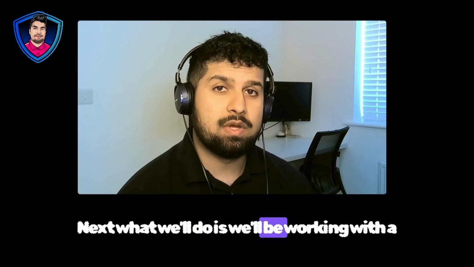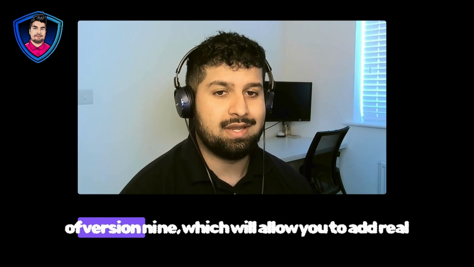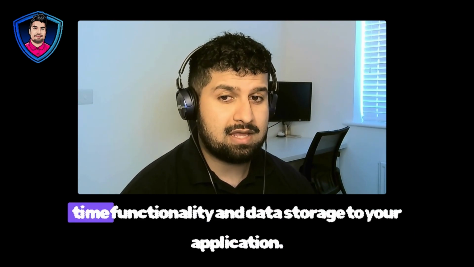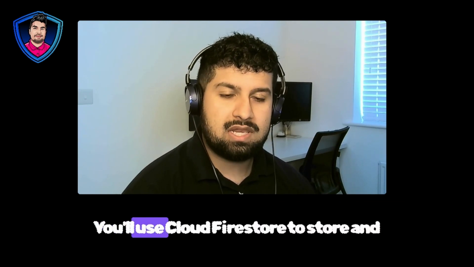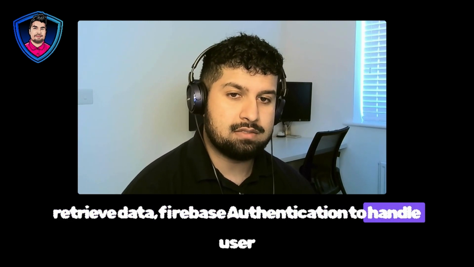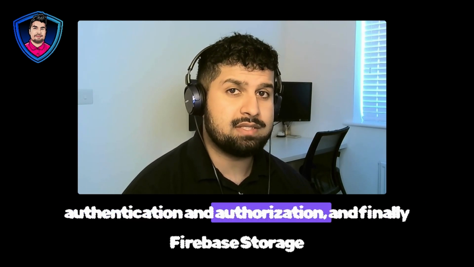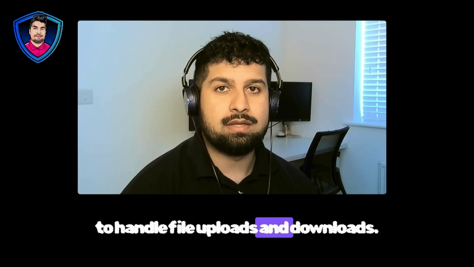Next, we'll be working with a database, so that will be Firebase, with the latest version, version 9, which will allow you to add real-time functionality and data storage to your application. You'll use Cloud Firestore to store and retrieve data, Firebase Authentication to handle user authentication and authorization, and finally Firebase Storage to handle file uploads and downloads.